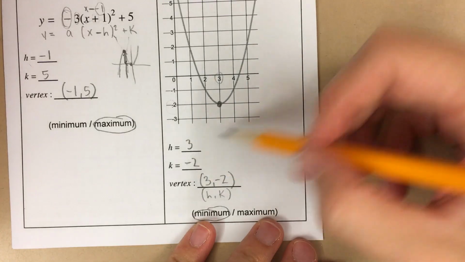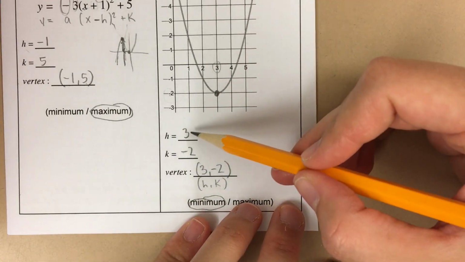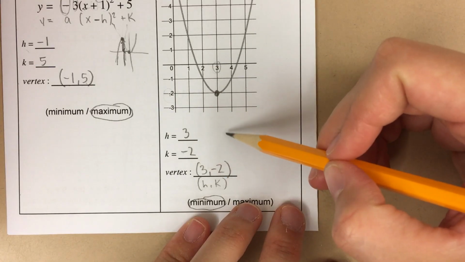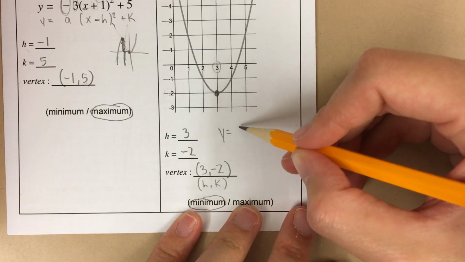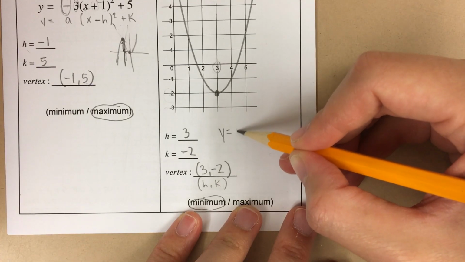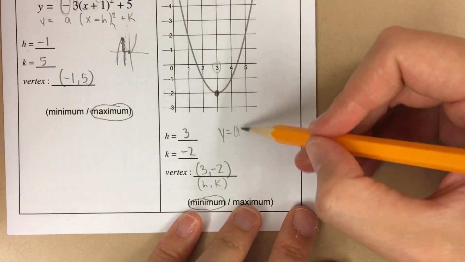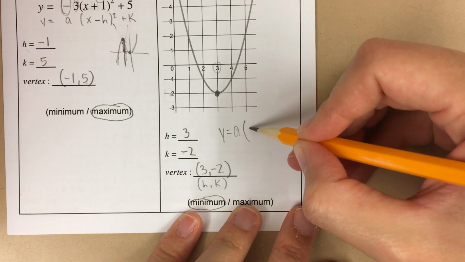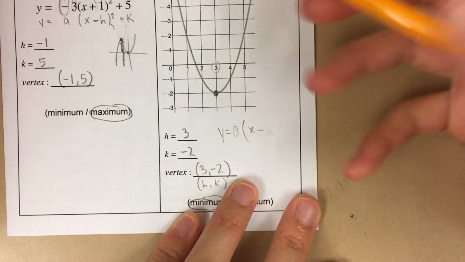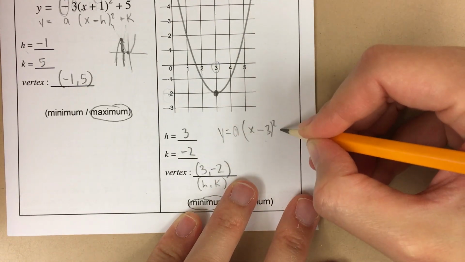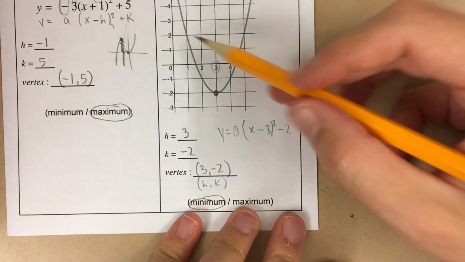We could even try to write an equation for this, but we don't need to. The only mystery would be what that A value would be, but we would know that it would be positive. Just for our entertainment here, this A would be a positive number. We're not sure what it is. It looks like the parent function, so probably just 1. But we would know that this would be x minus h, with h being 3, squared, and then the k would be minus 2. So we could take a guess at the equation based on this graph.